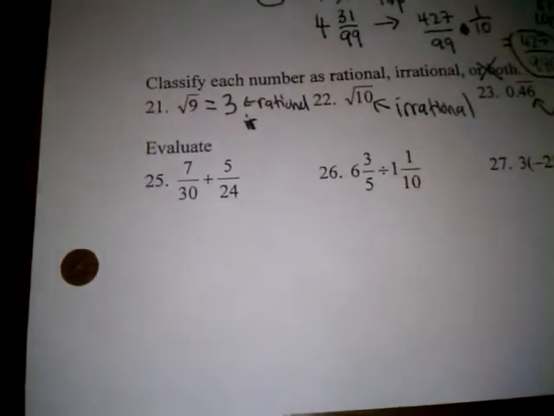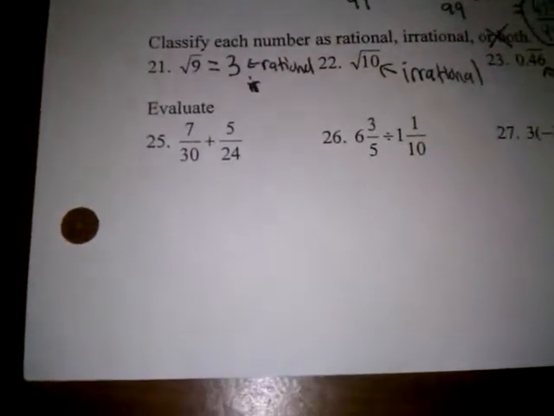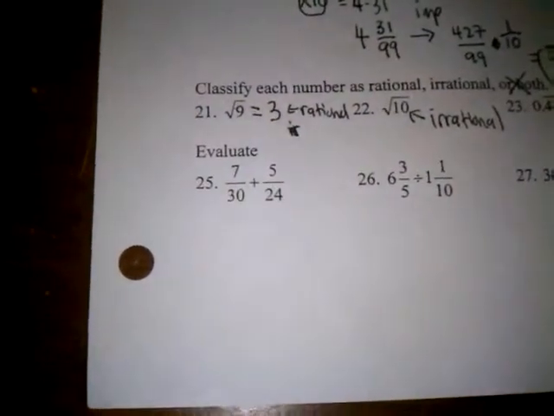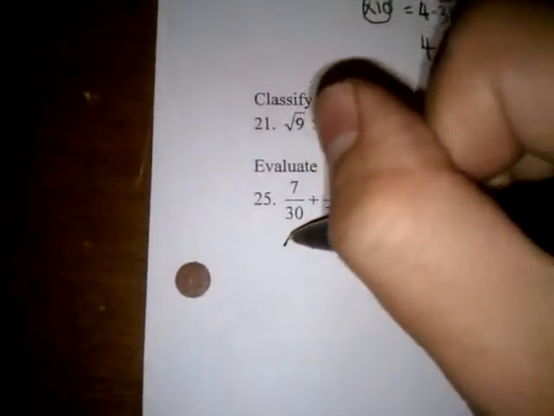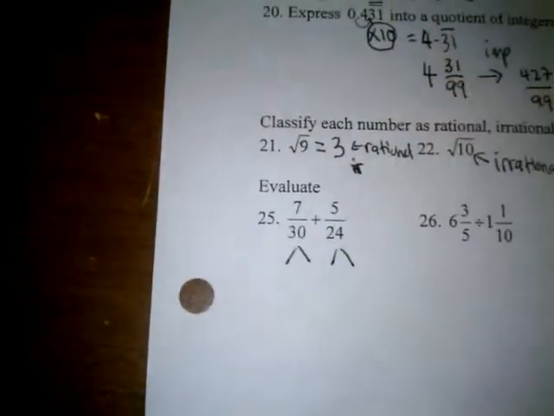This is Math for Liberal Arts Review Test 3. For question 25, since you are adding two fractions, you have to find the least common denominator.